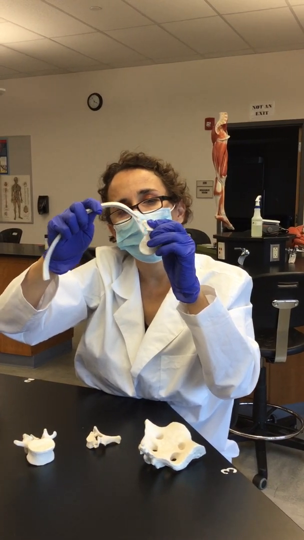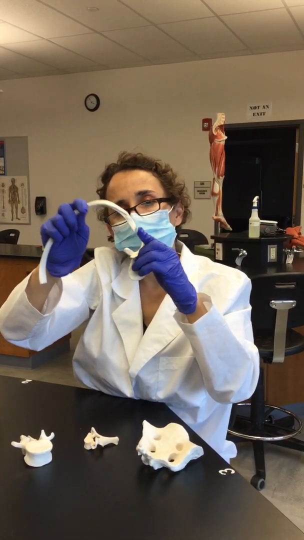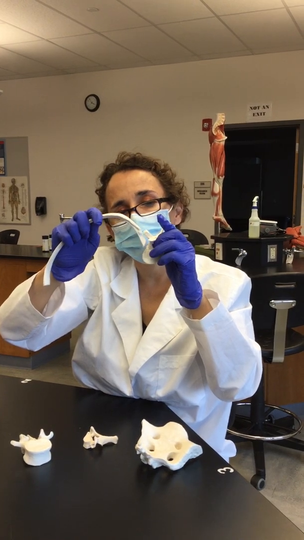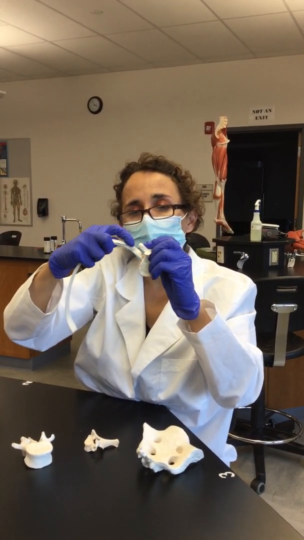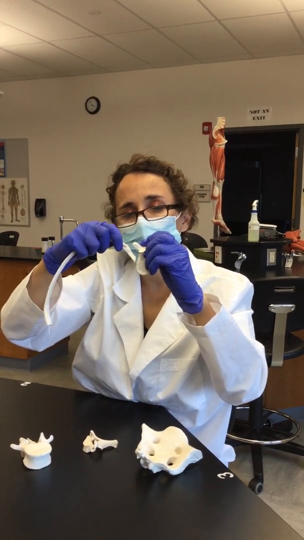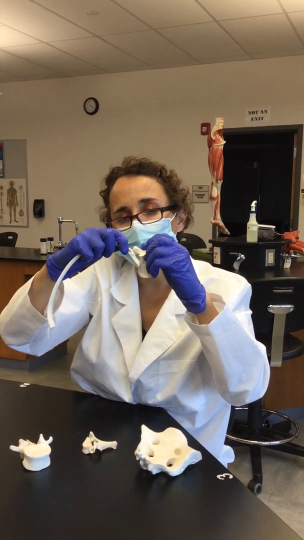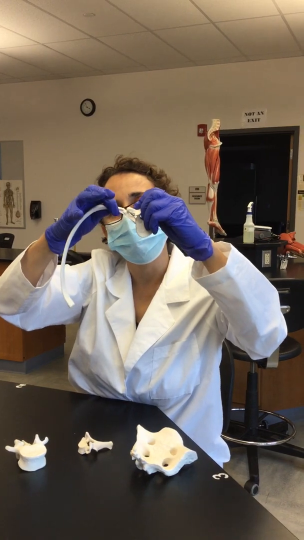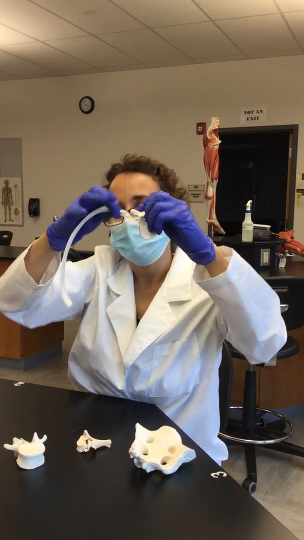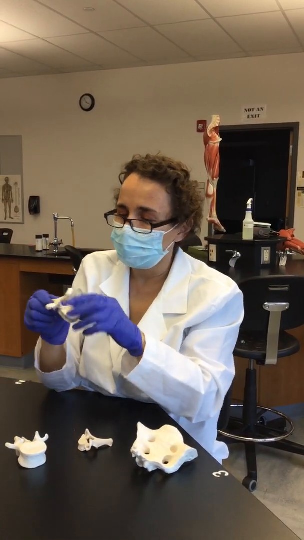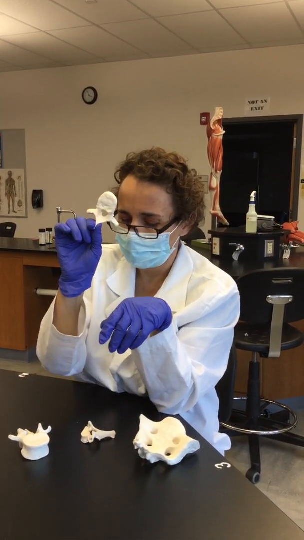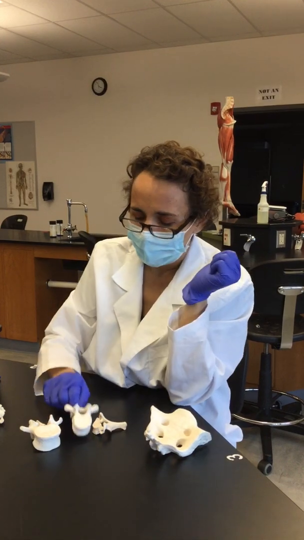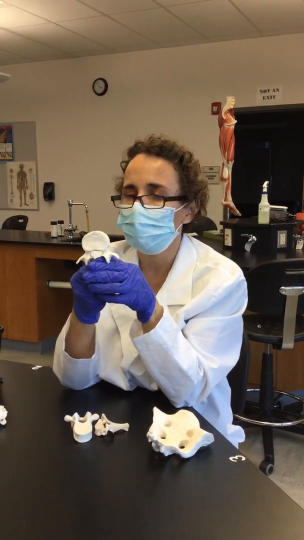If you see here, the head of the rib connects to the body of the vertebrae, and the tubercle connects to the transverse process at the transverse costal fossa. So basically that's how it will look. So these will be the features of the thoracic vertebrae.